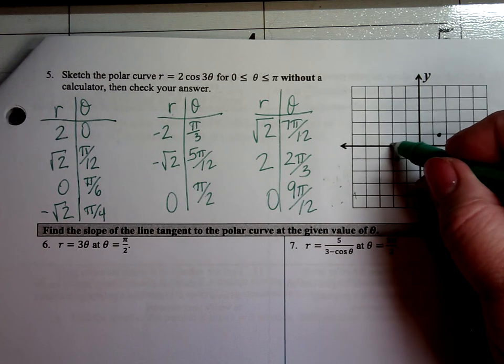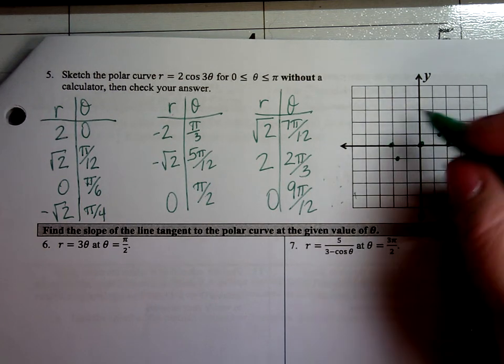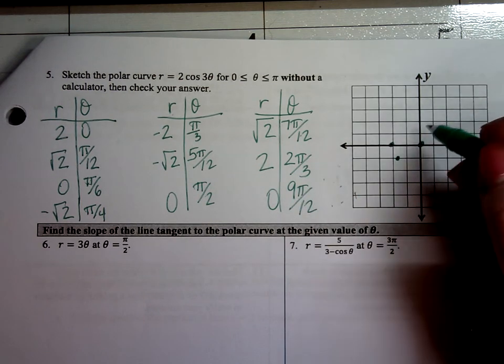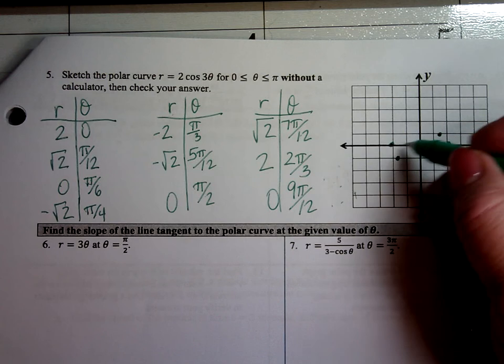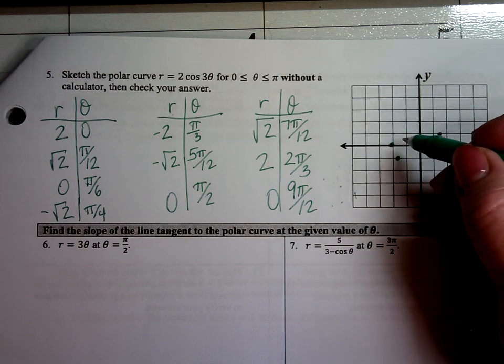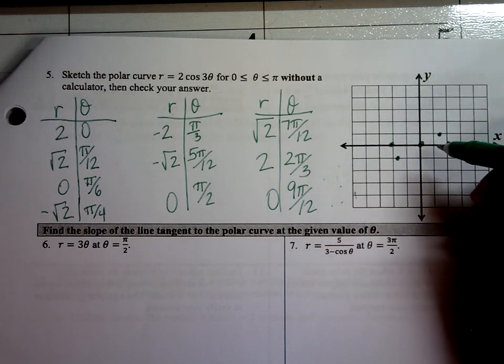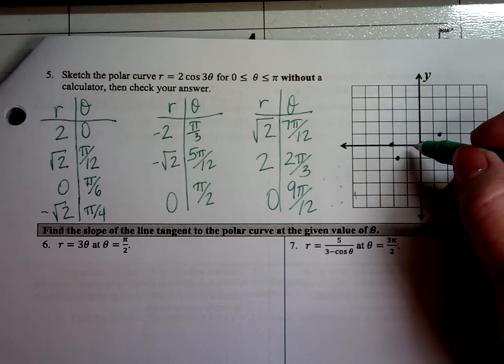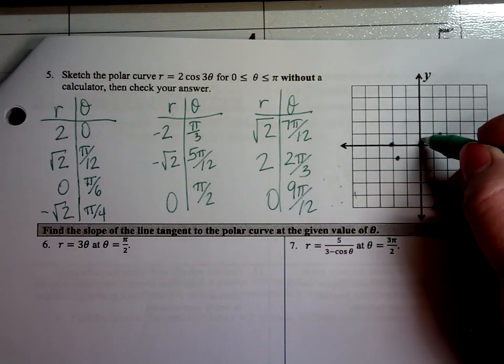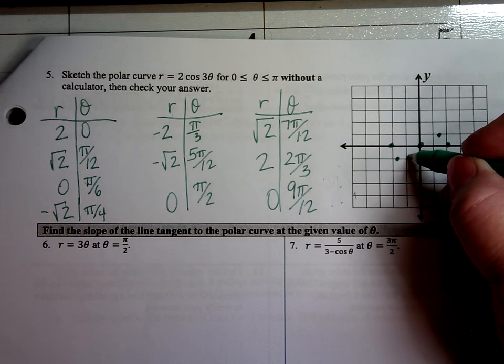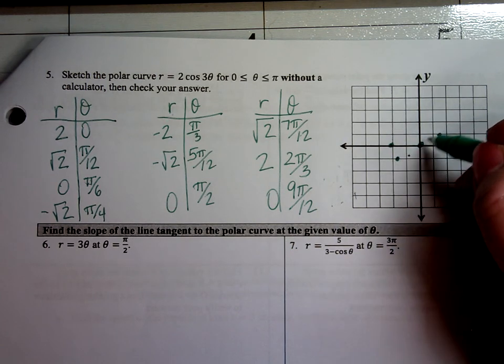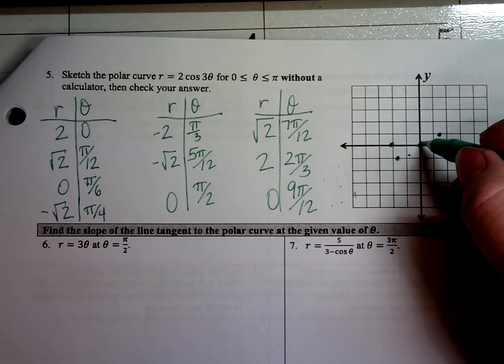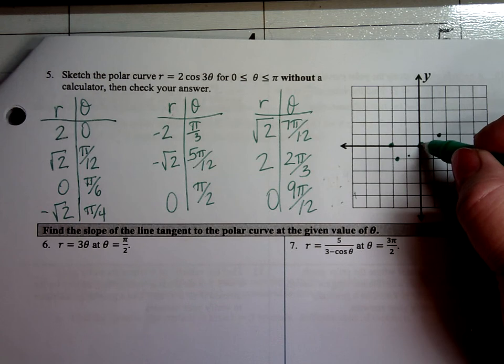And you're just going to plot these points around. Where did I get to? 0, 2, negative 2. Then I have this negative square root of 2 is 5 pi over 12. Well, 5 pi over 12 is over here, but it's a negative square root of 2. So it's down in the neighborhood. And then I go to 0 again. And then I go a positive square root of 2. That puts me up here.